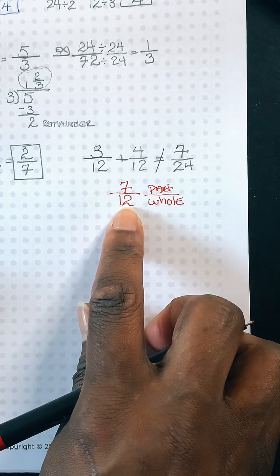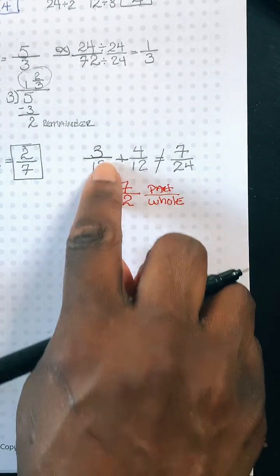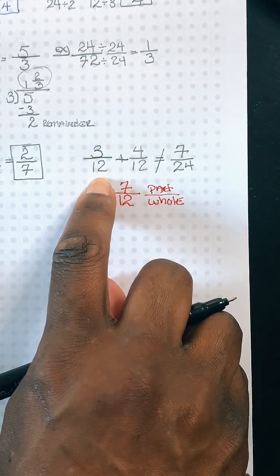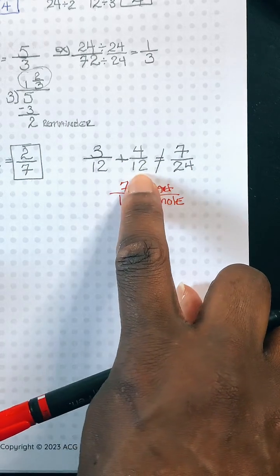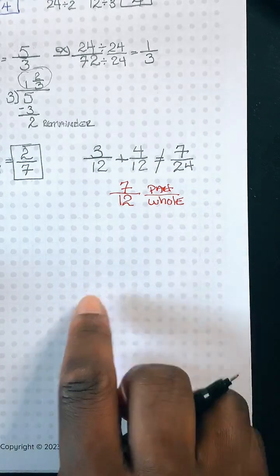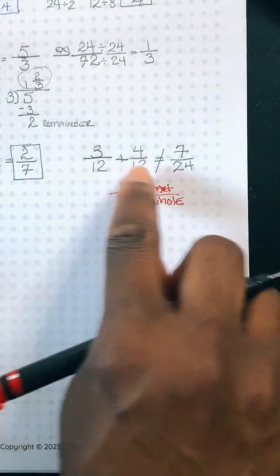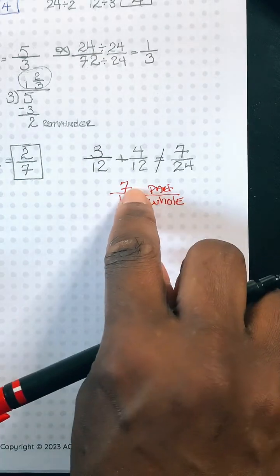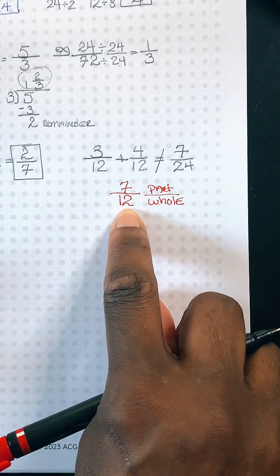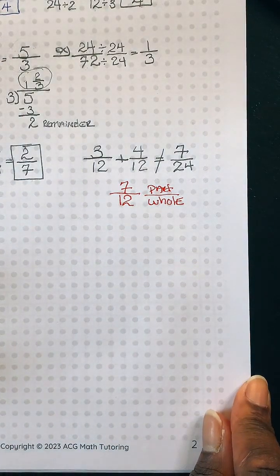Okay, makes sense? Yes. So if you know you have, say, in one box of pizza, you have 3 slices out of 12. In another box of pizza, you have 4 slices out of 12. So how many slices out of the 12 of the boxes are left? 7 slices out of 12. Does that make sense? So when the denominator is the same, it stays the same.